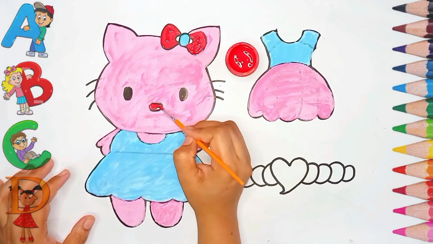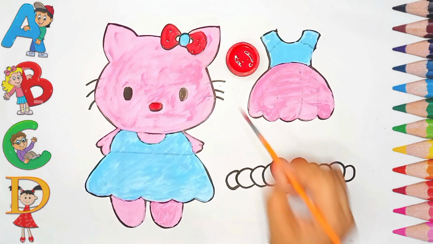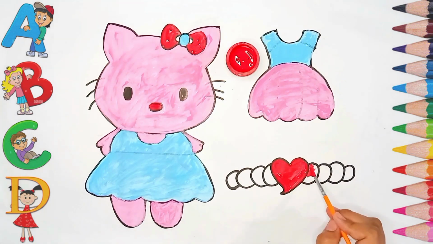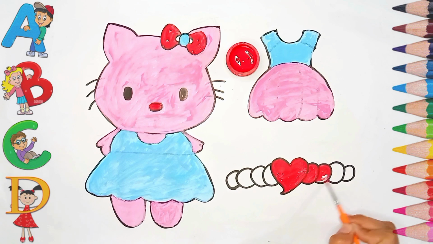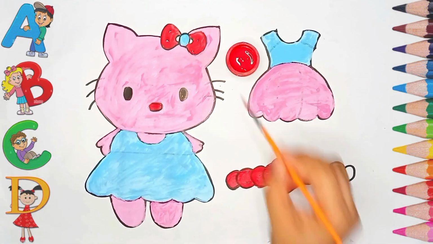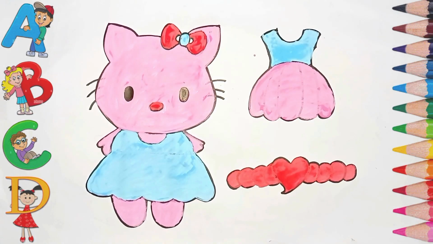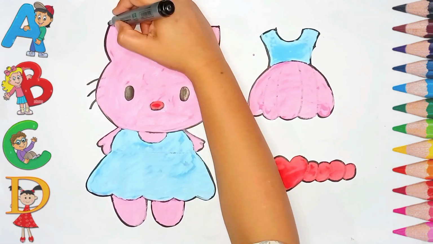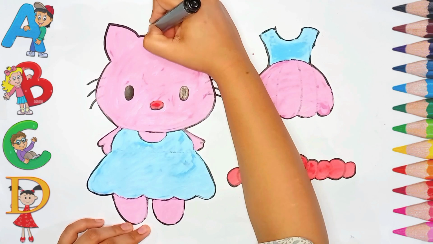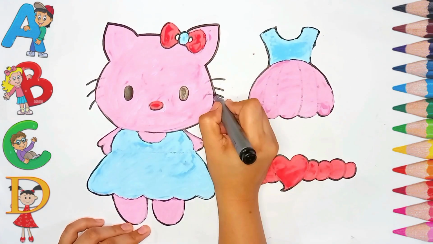V is for violin, violin. W is for watch, watch. X is for xylophone, xylophone. Y is for yellow, yellow. Z is for zebra, zebra.